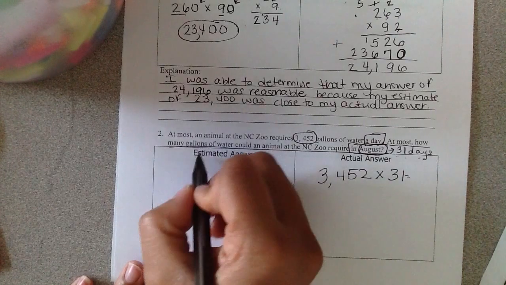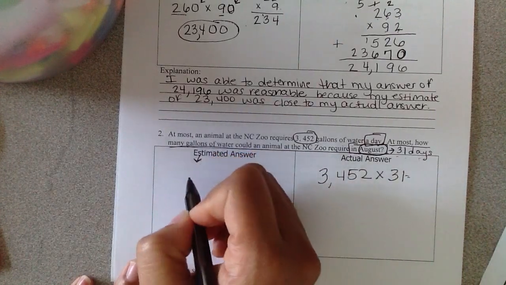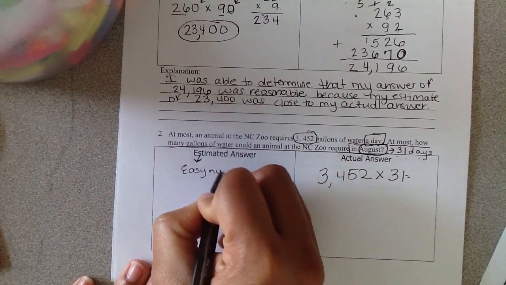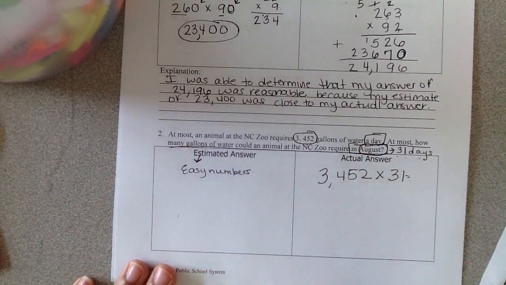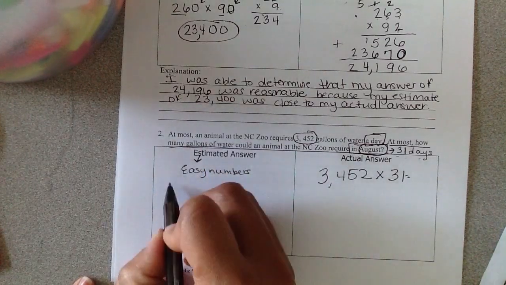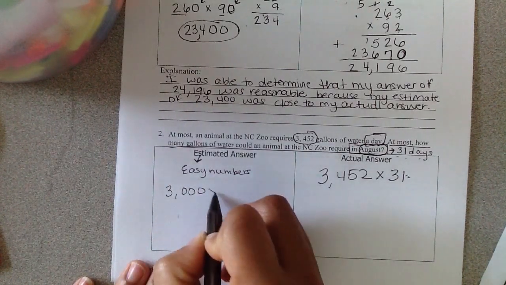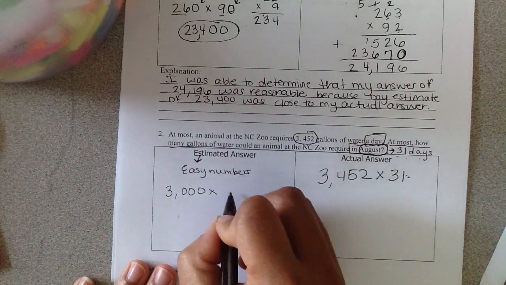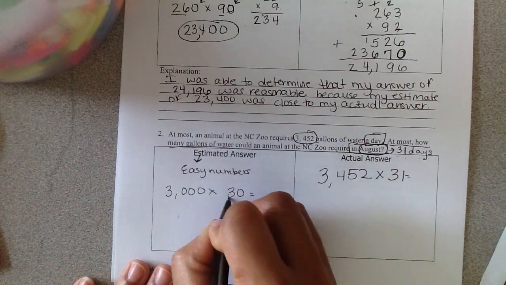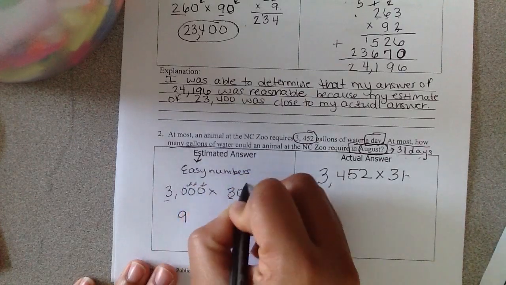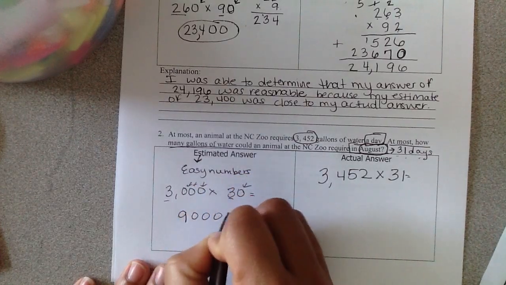Now, remember estimating. I'm going to try to see if my answer is reasonable. It means easy numbers. So 3,452, that's really close to 3,000 to keep it super easy. 31 is really close to 30. 3 times 3 is 9, and I have to add 1, 2, 3, 4 zeros.